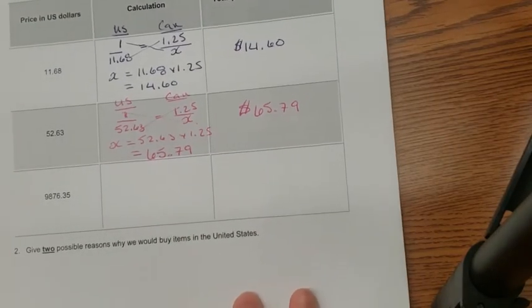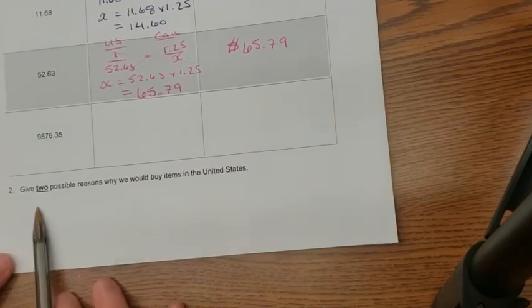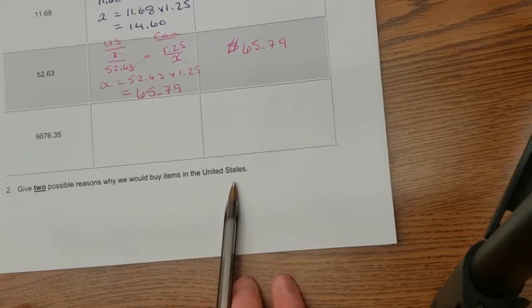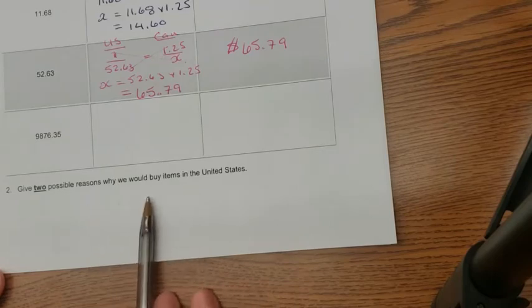All right, I want you to finish the rest of these, but I just want to look at the questions on the bottom for a second. Here it says, give 2 possible reasons why we would buy items in the United States. Here in Strathroy, we're very, very close to the US border. So there could be lots of reasons why we would cross the border. It's very convenient to us. So why would someone go shopping in the US?